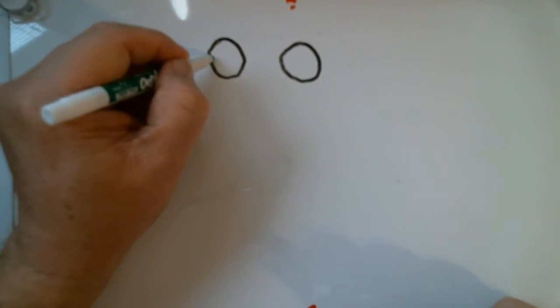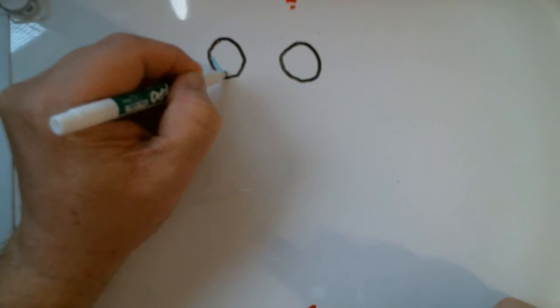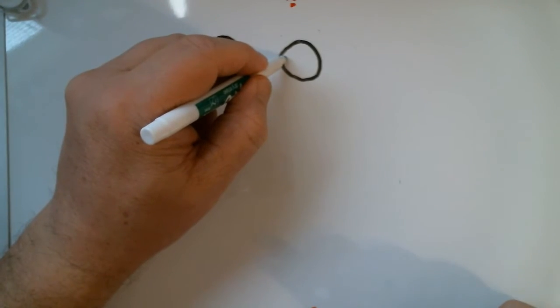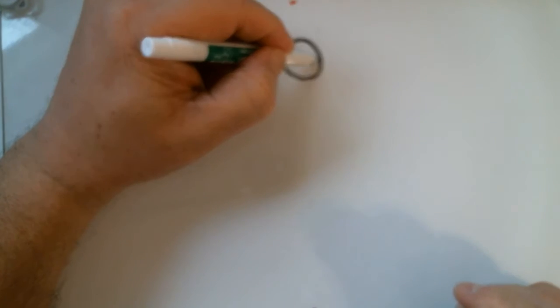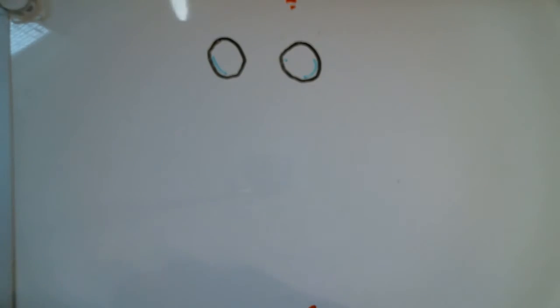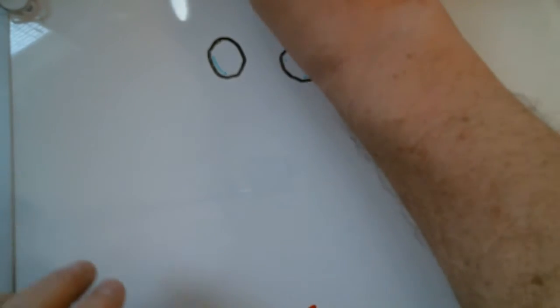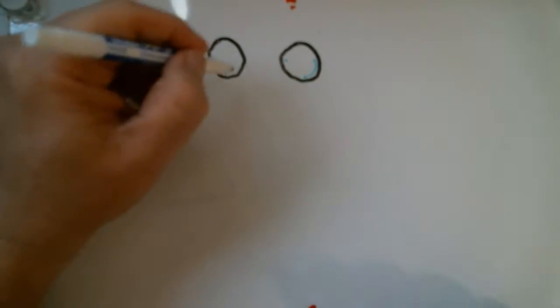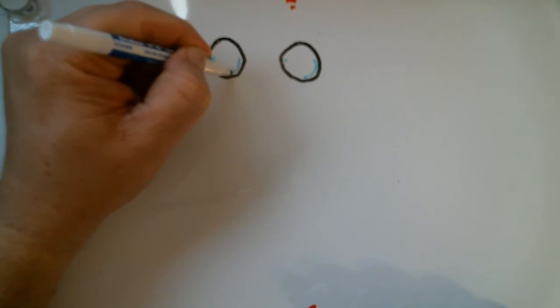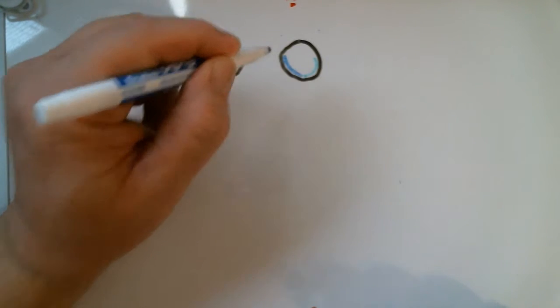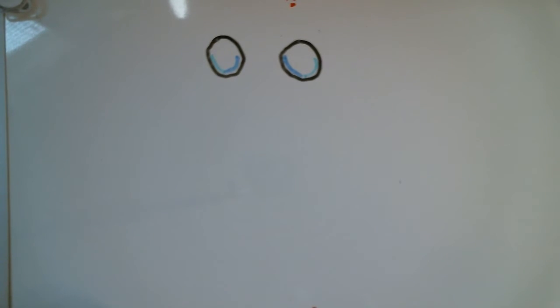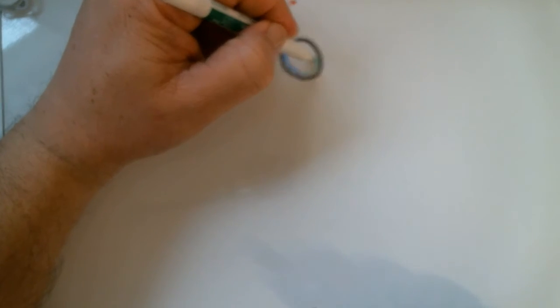I'm going to split it in half between a green side and the other side blue. And that's just to show the different sides. I don't know if that even shows up, that one's green and one's blue.